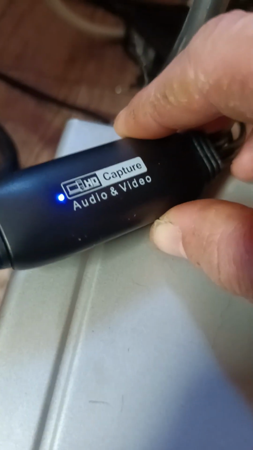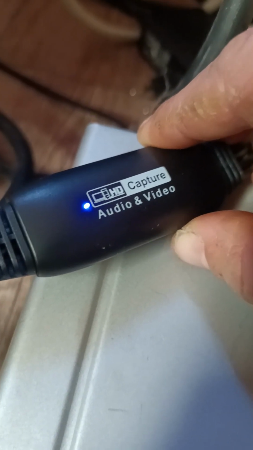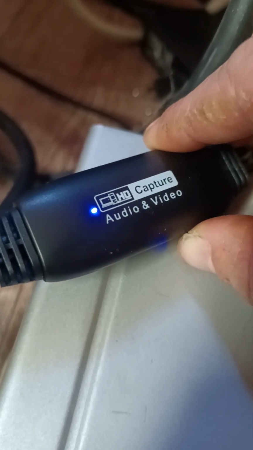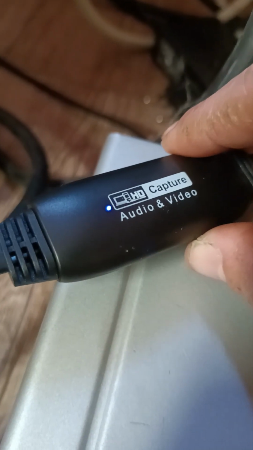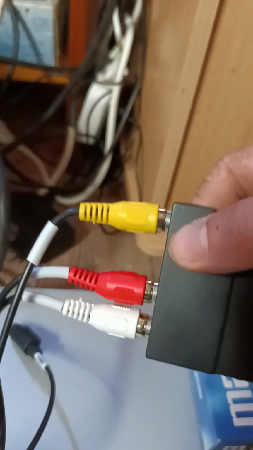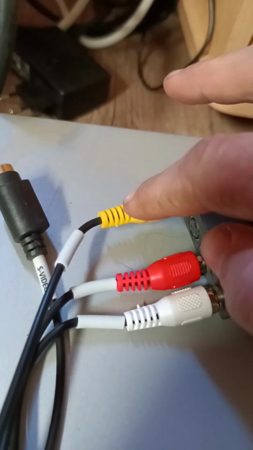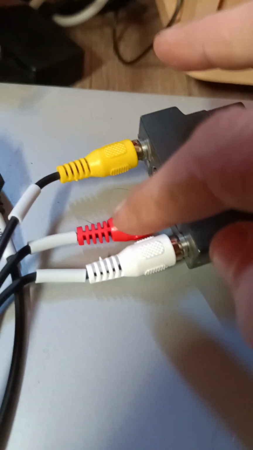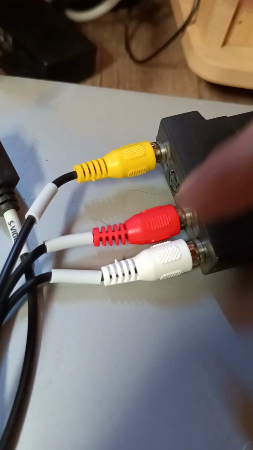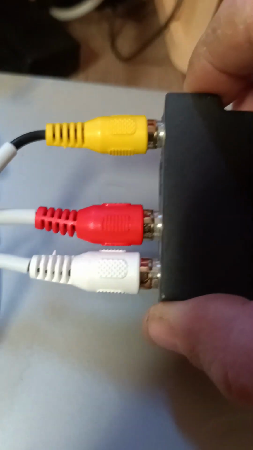For the cable, this little thing is going to digitalize the tape actually. This is the converter. It's connected by USB-C to the computer and by an adapter RCA cable. The yellow one is for video, the red and the white are for the sound. So you need these three.